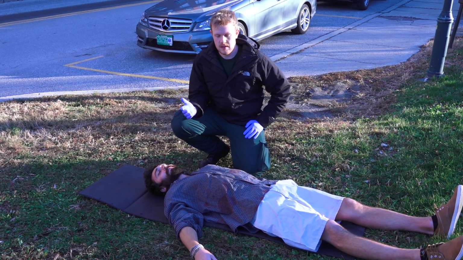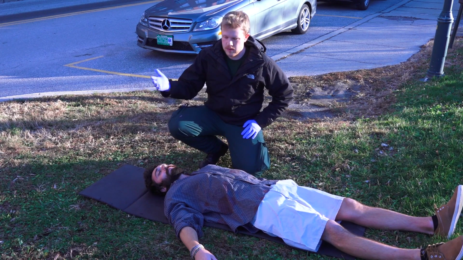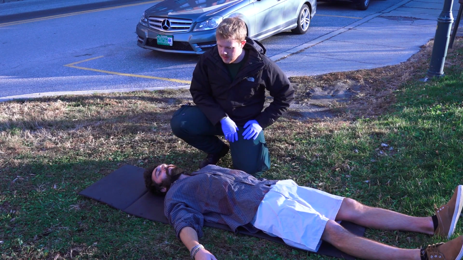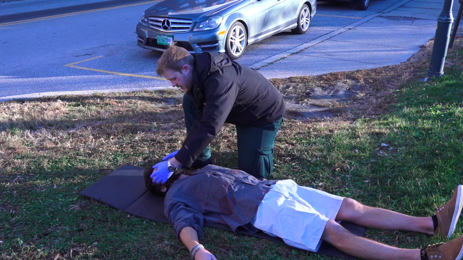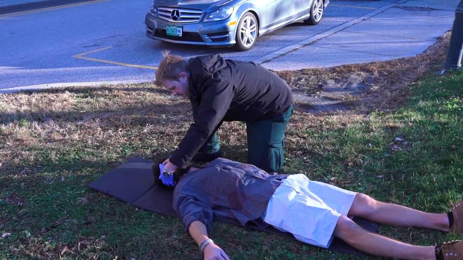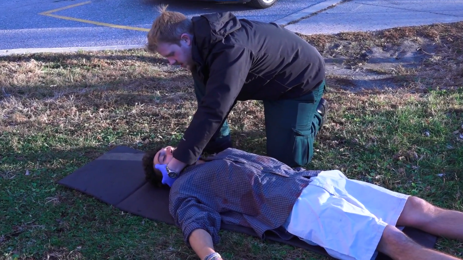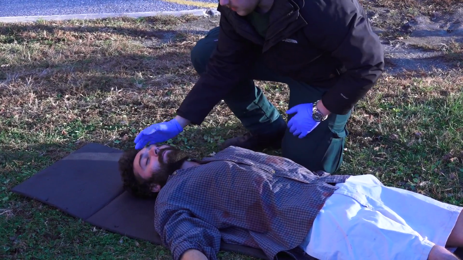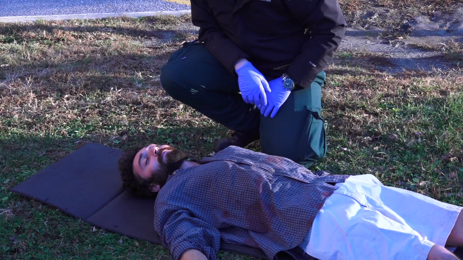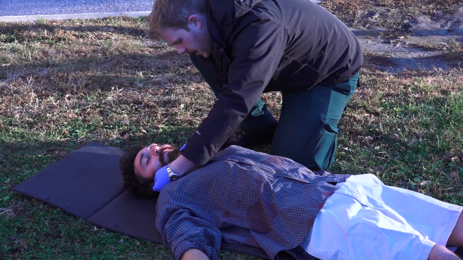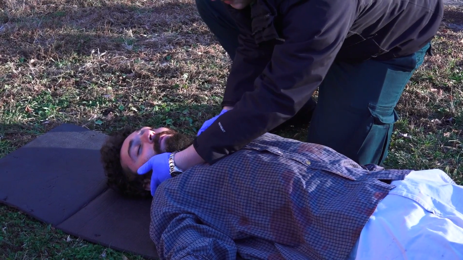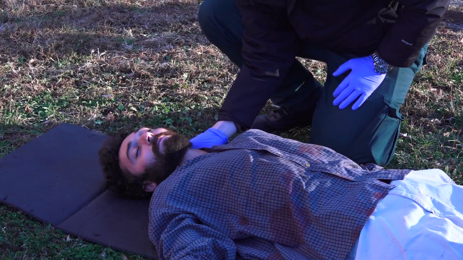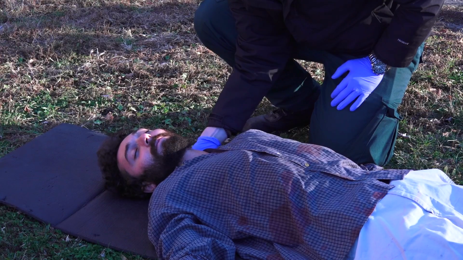If I had another care provider here, or if there was a bystander on scene, I would direct them to take manual stabilization of his spine. I'll start by assessing his head. I want to feel around the top, see if I feel any fractures, depressions, any blood on the surface of his skull, anything like that. If I don't see that, I'll move to his ears. I want to look to see if I have any fluid coming out of the ears, any bruising behind the ears on either side. At that point, I can come down, feel the back of his neck.